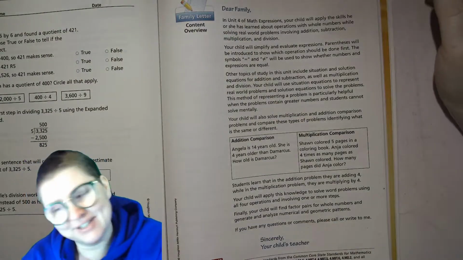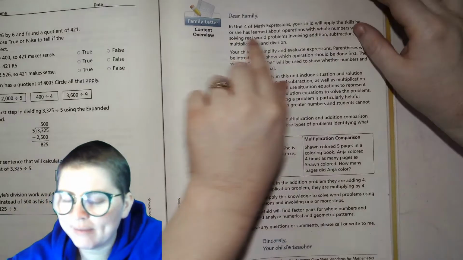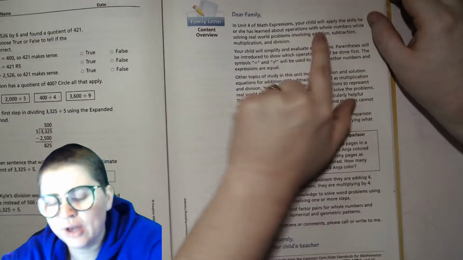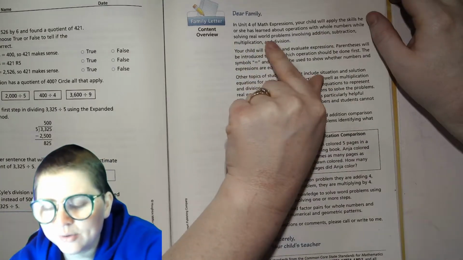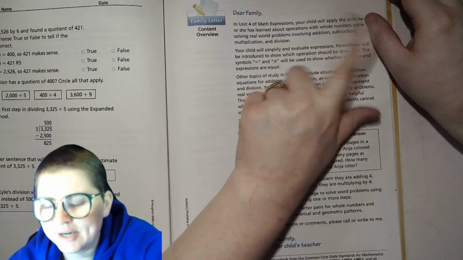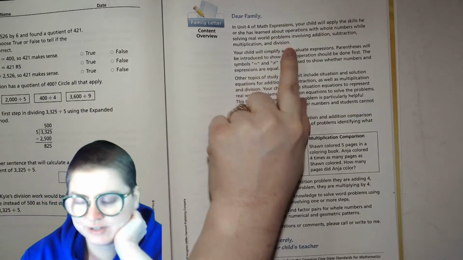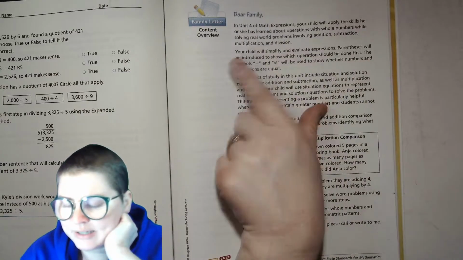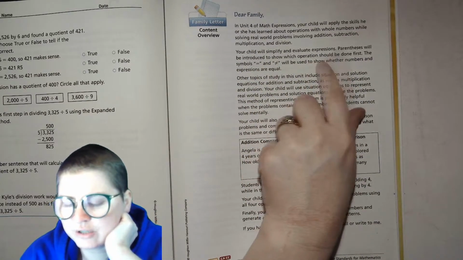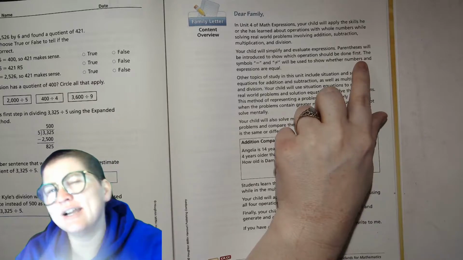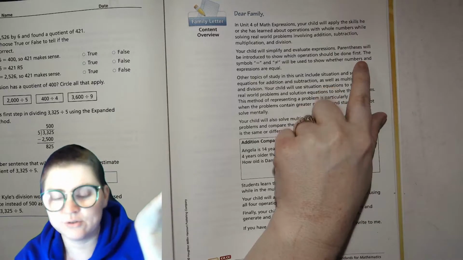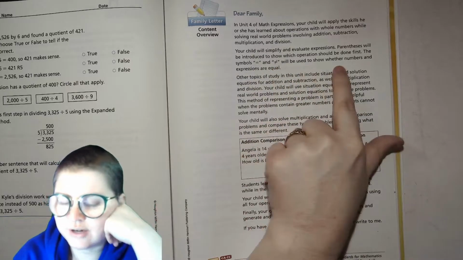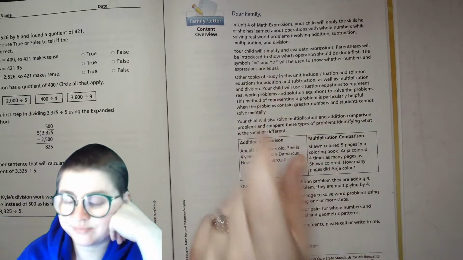Dear family and child, in Unit 4 of Math Expressions, your child will apply the skills he or she has learned about operations with whole numbers while solving real-world problems involving addition, subtraction, multiplication, and division. Your child will simplify and evaluate expressions. Parentheses will be introduced to show which operation should be done first. It says introduce, it's kind of new to this book, but you've used them before in third grade. The symbols equal and not equal will be used to show whether numbers and expressions are equal.